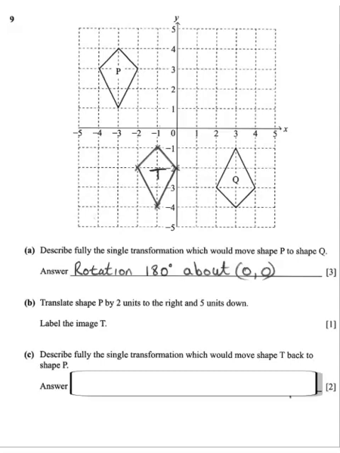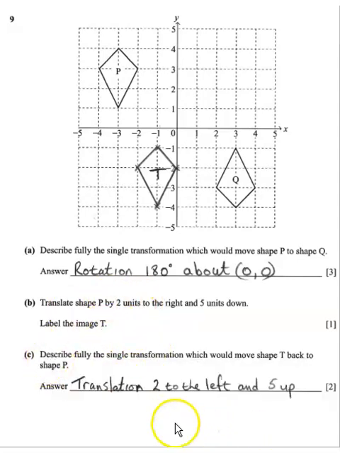So question C is, describe fully the single transformation which would move shape T back to shape P. So basically it's just reversing what we've just done. So instead of 2 units to the right, it'll be 2 units left, and instead of 5 down, it'll be 5 up, so going back to the original position.